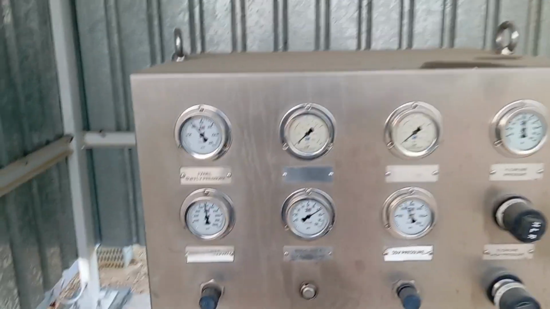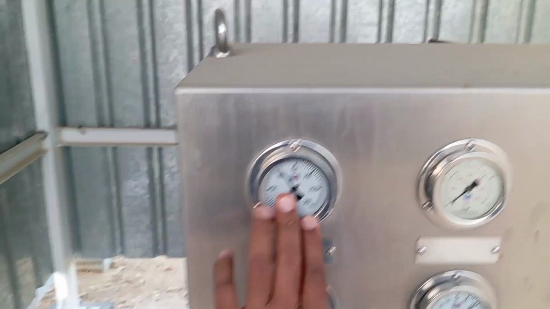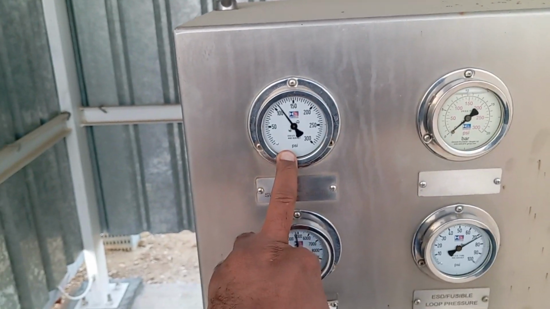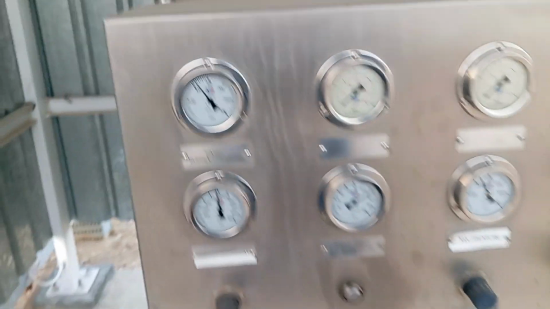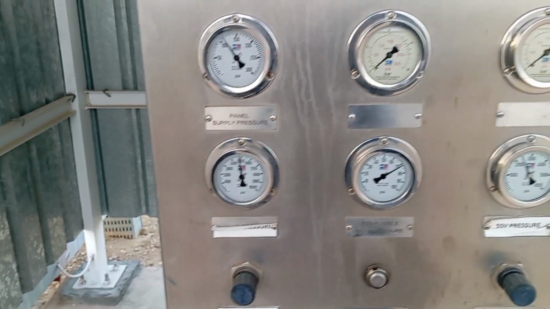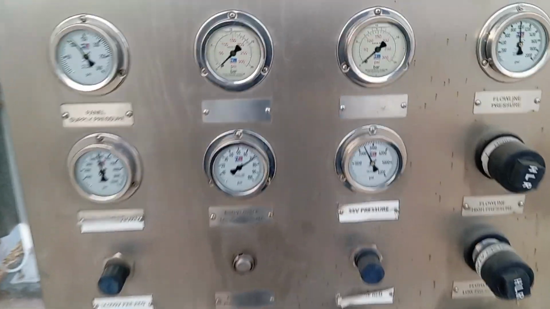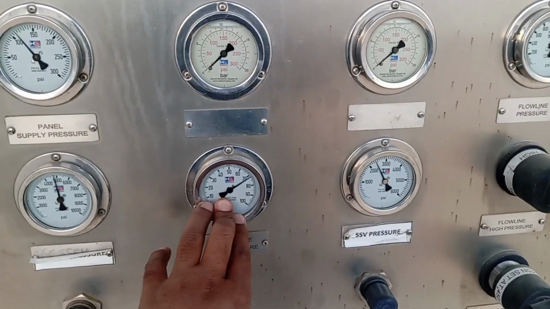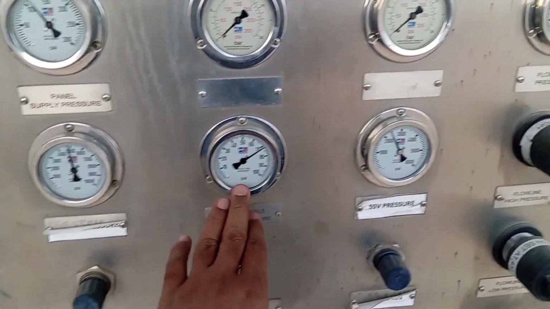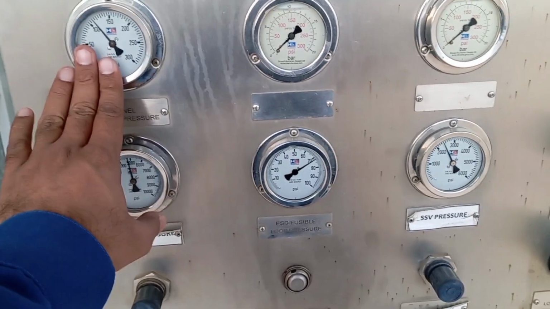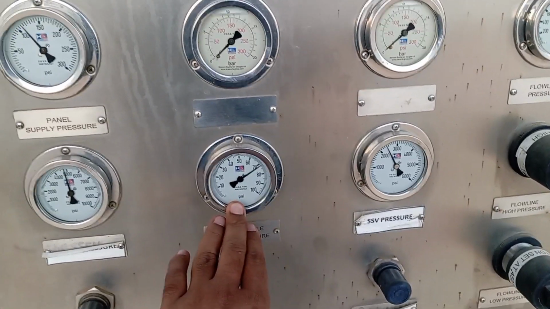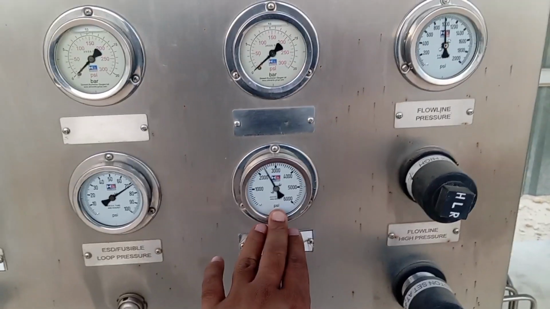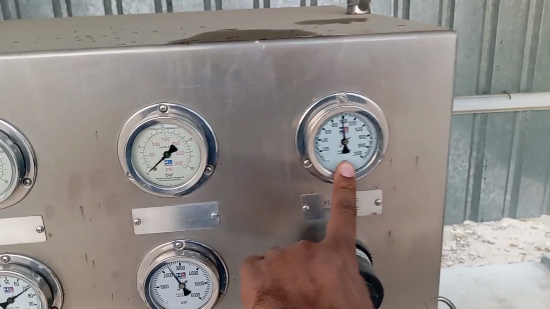First of all, we have a wellhead control panel supply, which in our case is 100 psi. This supply comes from the scrubber. Then we have another regulator for the fusible loop and the ESD loop. In our case, we have 70 psi fusible loop pressure. This should be less than our control supply pressure. We have the same loop for ESD and fusible loop pressure.